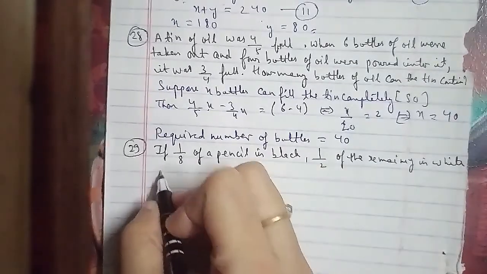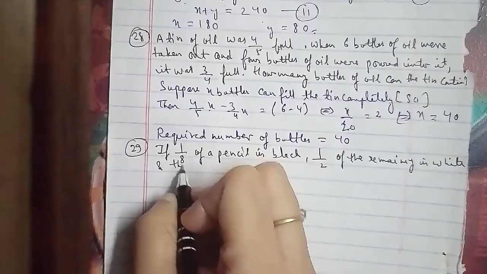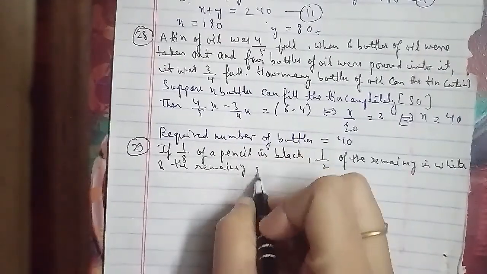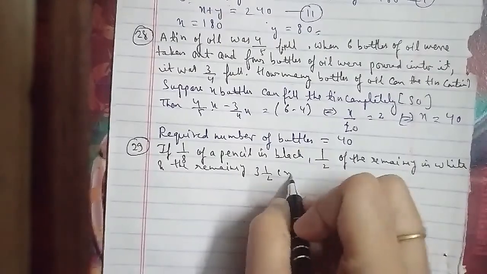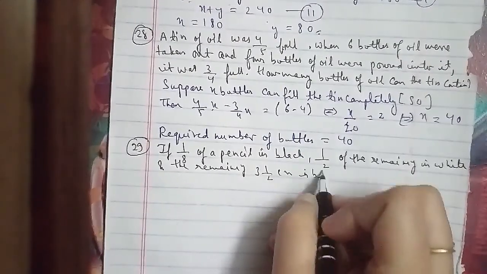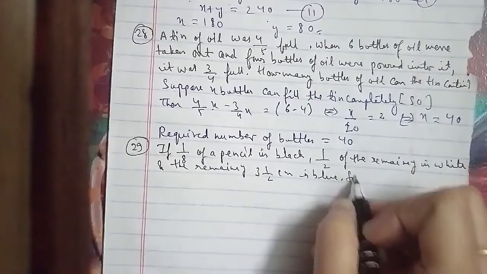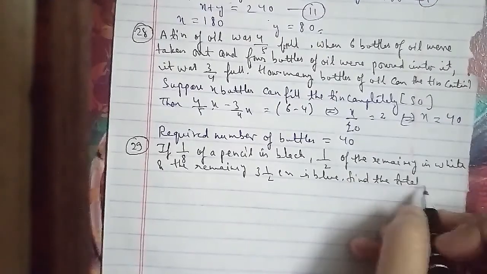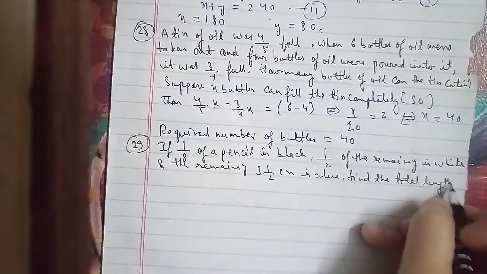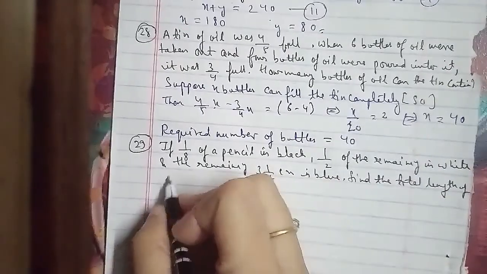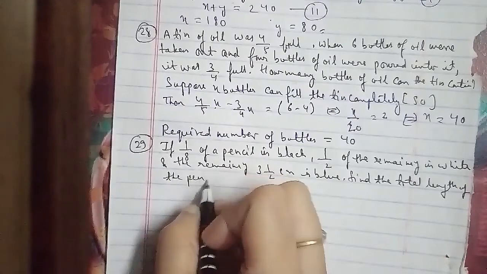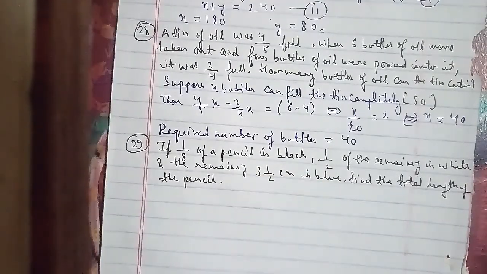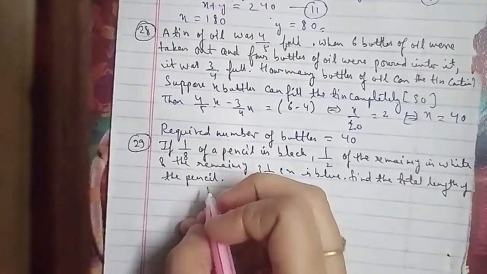Okay, so that is what we have to find out. Let's go ahead with the answer we have. Let the total length of the pencil be x centimeter, then black part equals x upon 8 centimeter.